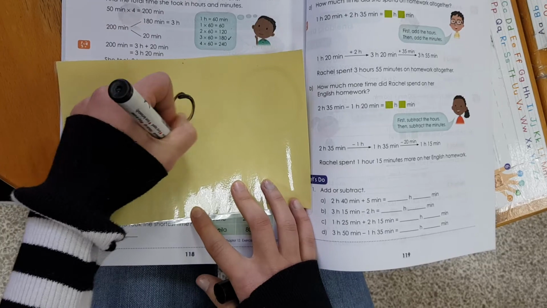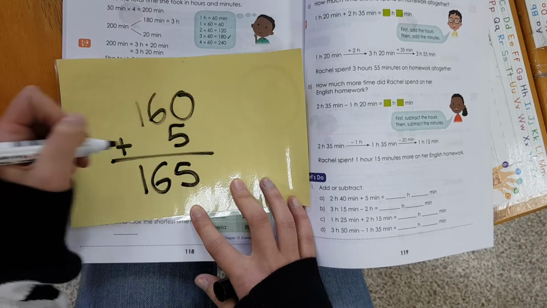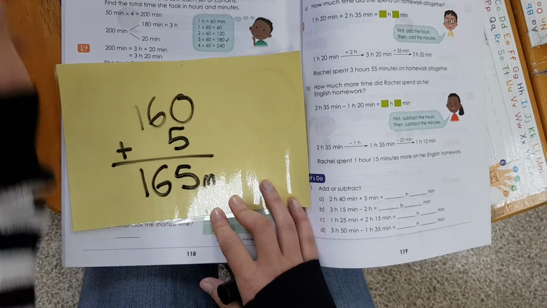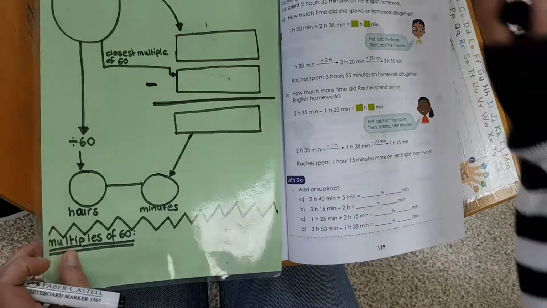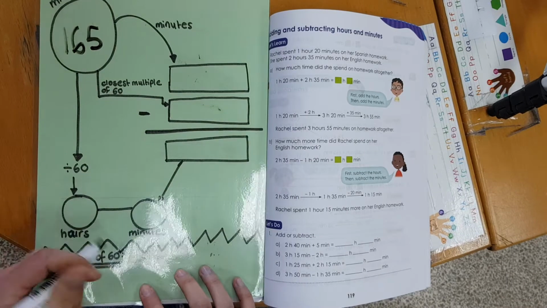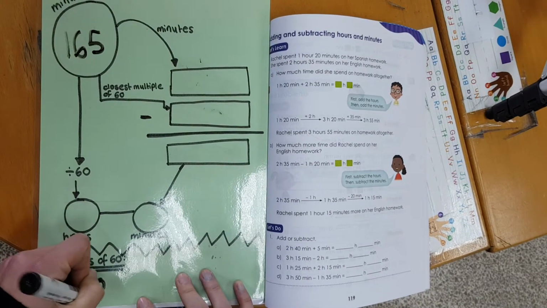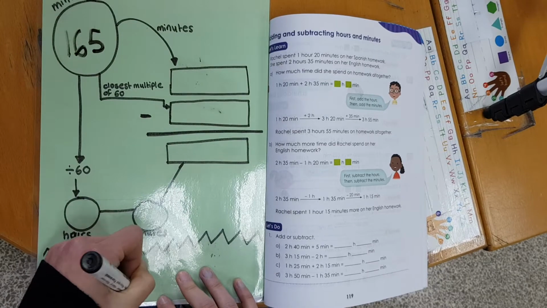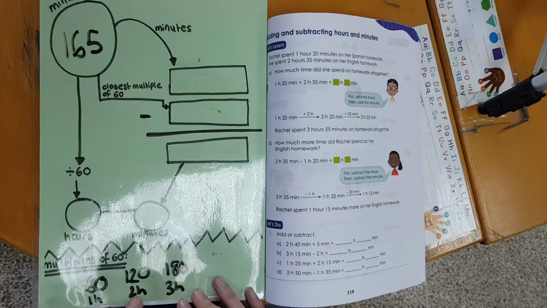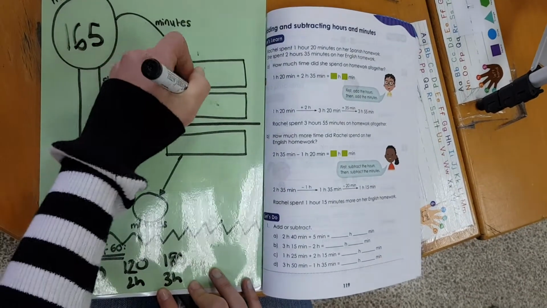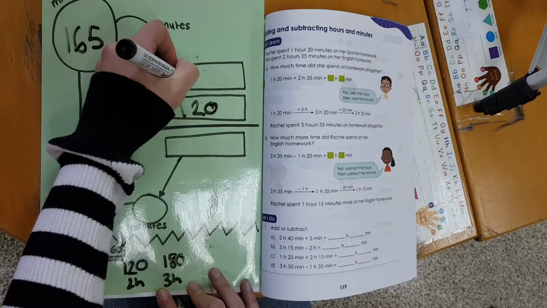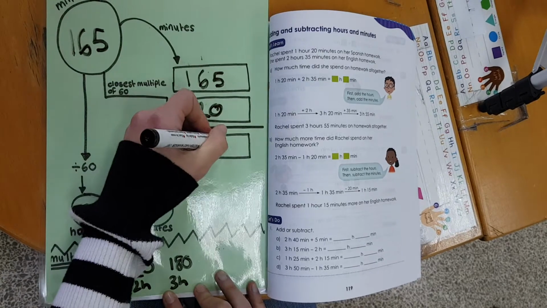160 plus 5 is going to make 165 minutes. Now, I need to change it back. So I've got 165 minutes, and I'm going to remember that 60 is 1 hour, 120 is 2 hours, and 180 is 3 hours. I'm going to be picking 120. So 120 goes here, and 2 hours goes here, and I need to do 165 take away that.